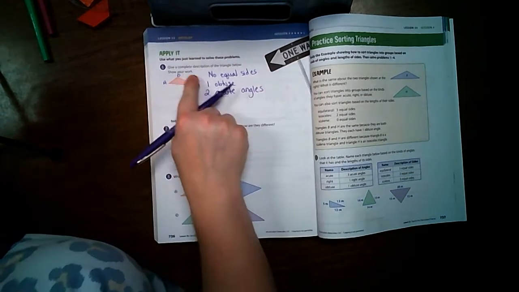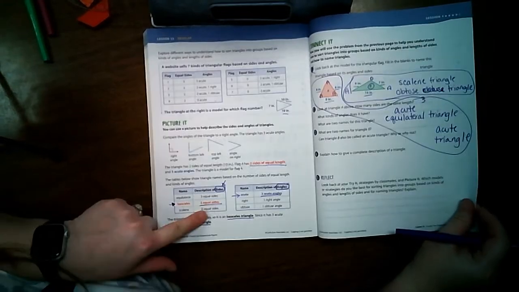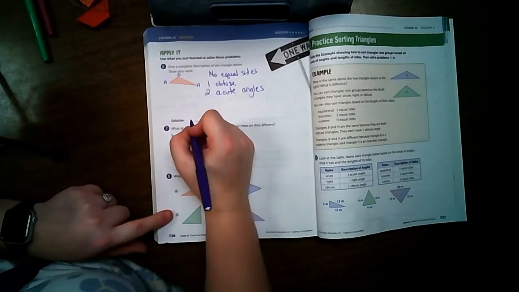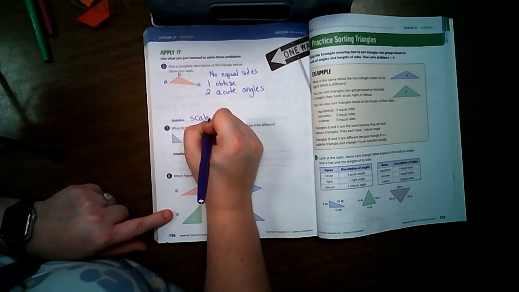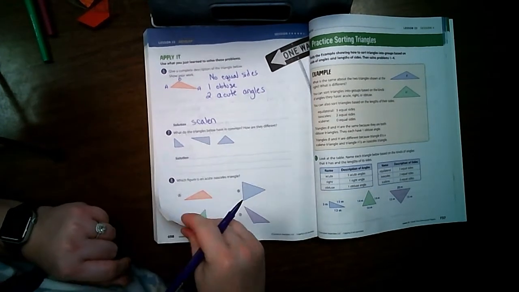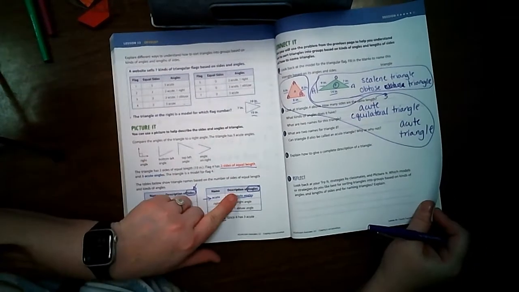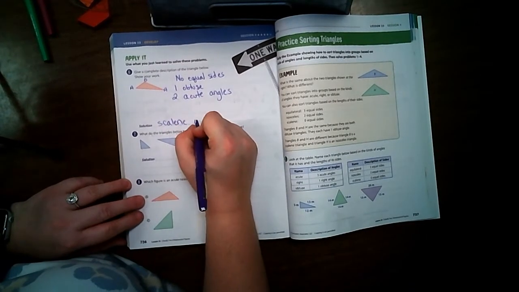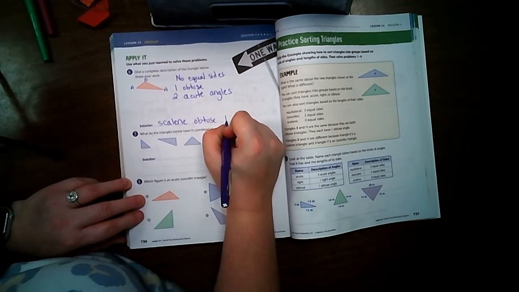So now we're going to determine what type of triangle it is. So first let's go back over here. It had 0 equal sides, so it's a scalene. And it had 2 acute and 1 obtuse. So it's a scalene, obtuse triangle.